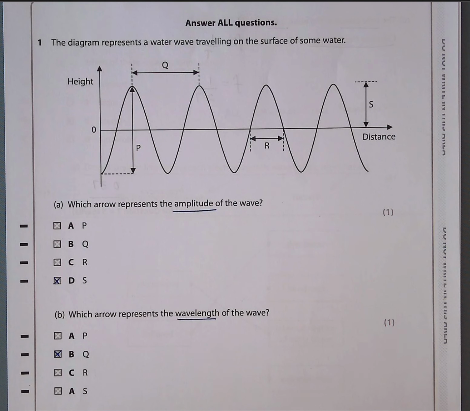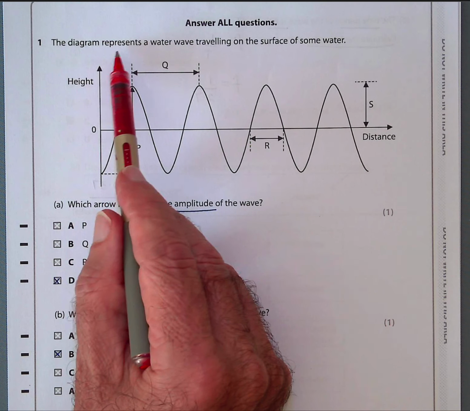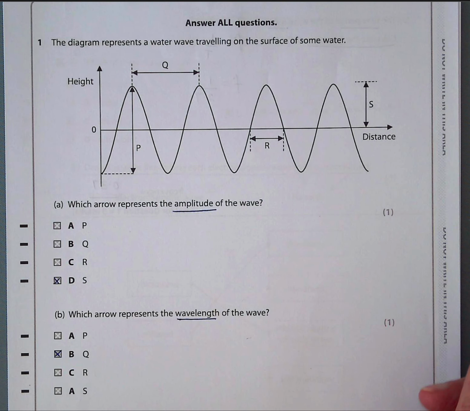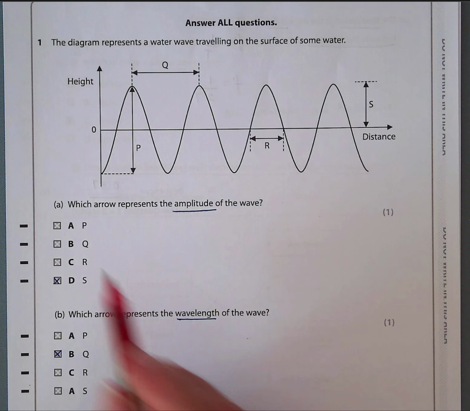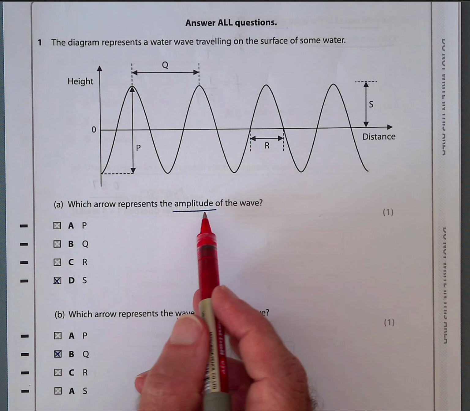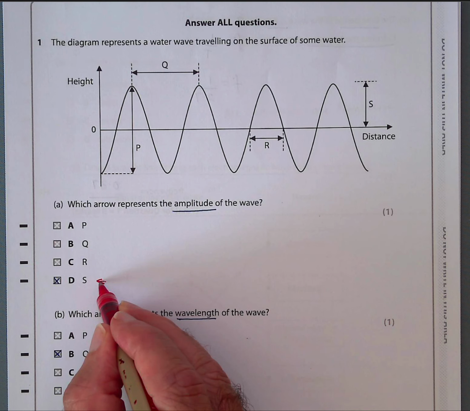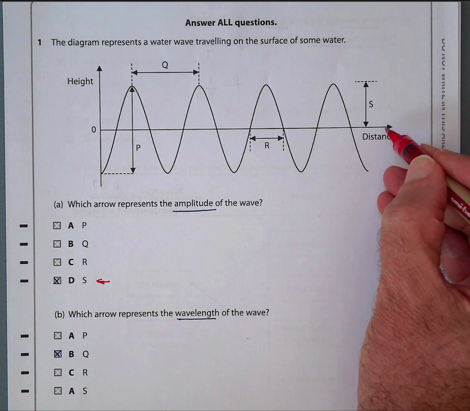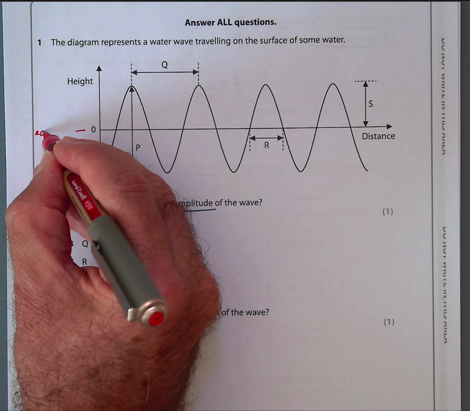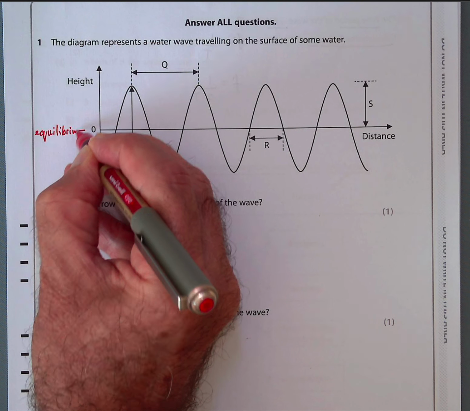So the first question is about this waveform. So it's height against distance. It represents a water wave traveling along the surface of some water. So the first question says, which arrow represents the amplitude? So the answer is S, because the amplitude is the distance from the 0 point or the equilibrium. So the 0 point is the equilibrium or the central position, or the rest position.